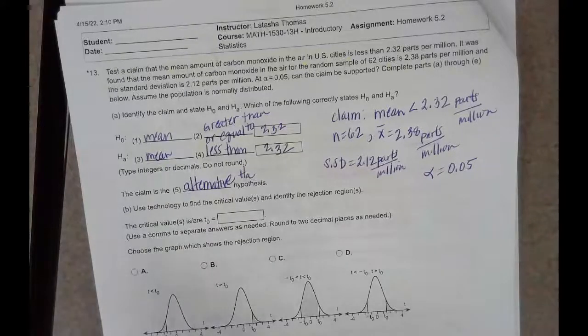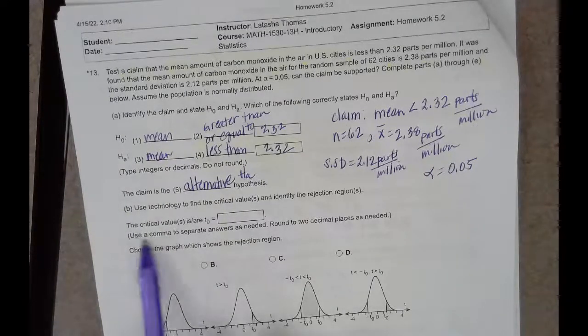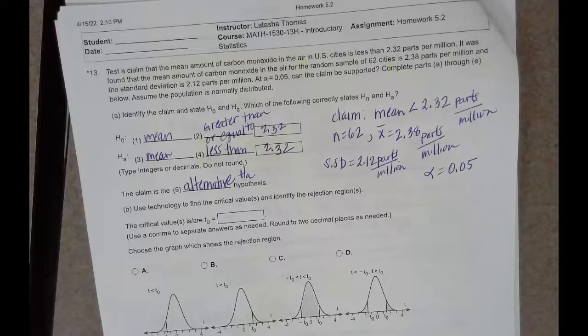So we're going to first find our critical value. You can pause here to find your critical value. Remember, we find that by determining our degree of freedom, using the level of significance, and then going to the table. So if we pause there, give you an opportunity to do that.